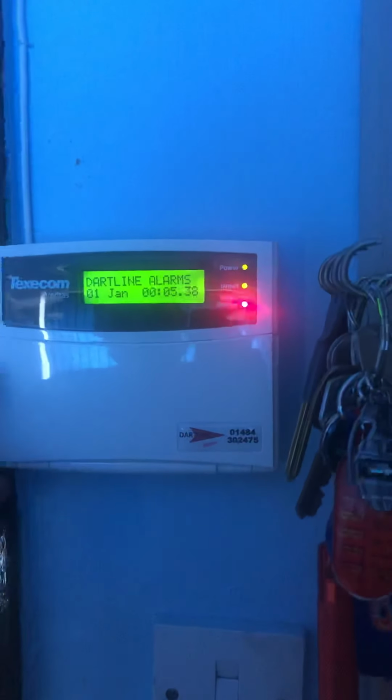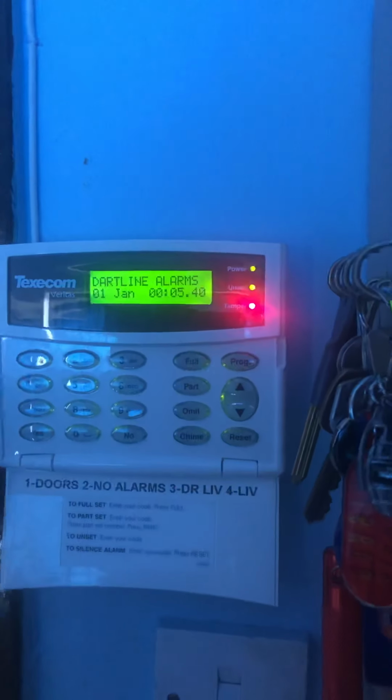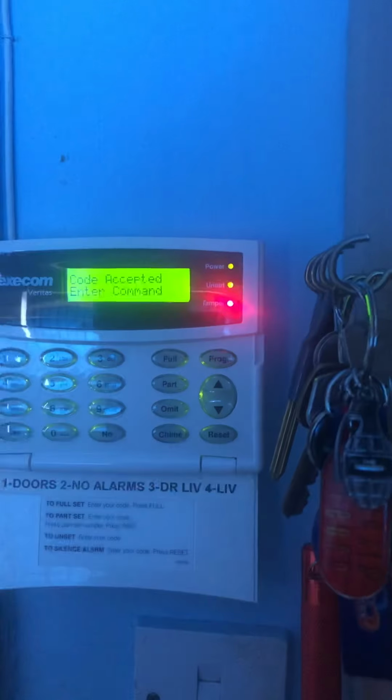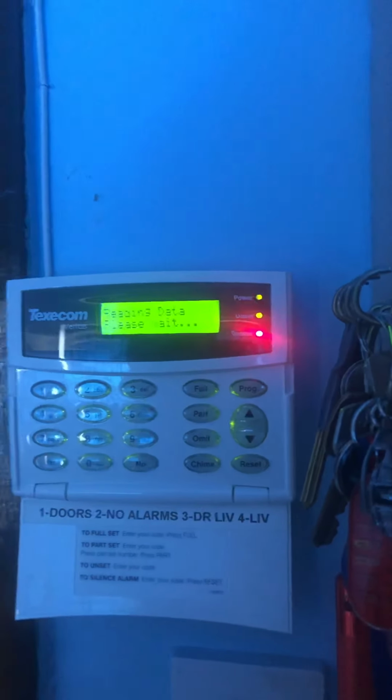The first video I covered how to change the zone types, and this video I'm going to go through how to change them on a part set. So to start off with, pin in the entry code, or if you're just carrying on from the video, just scroll through the menu and find zone change.